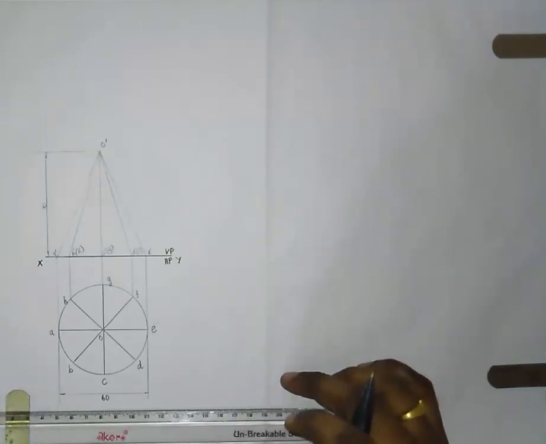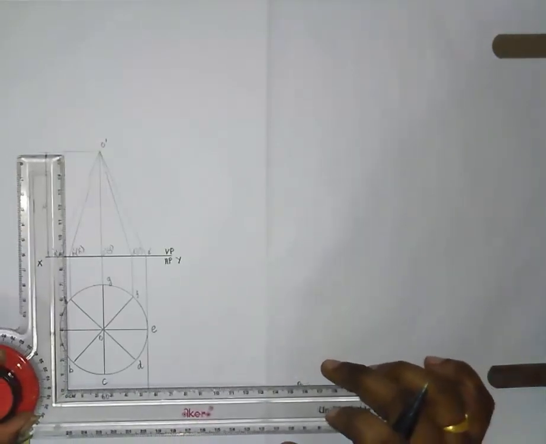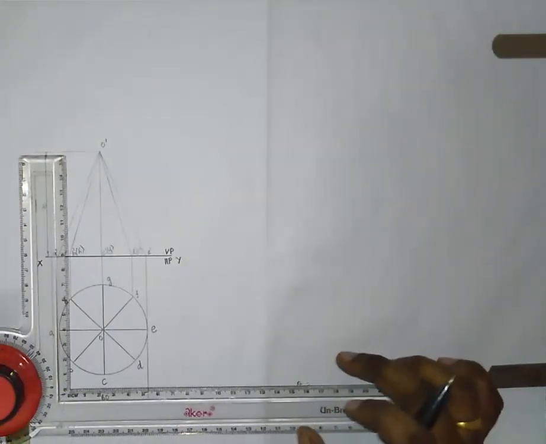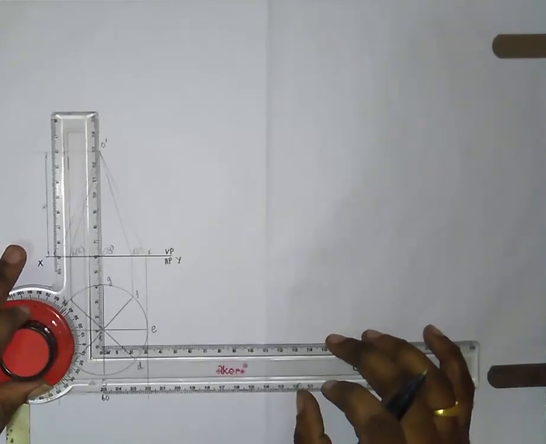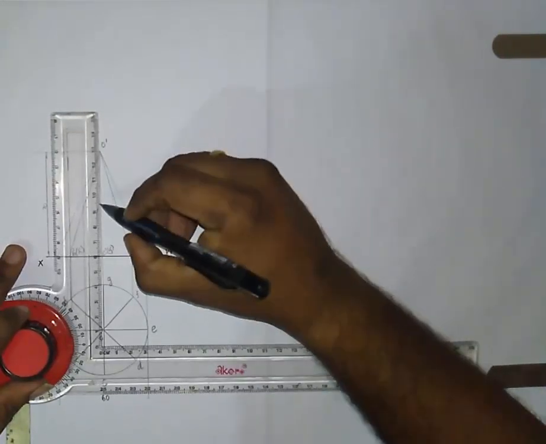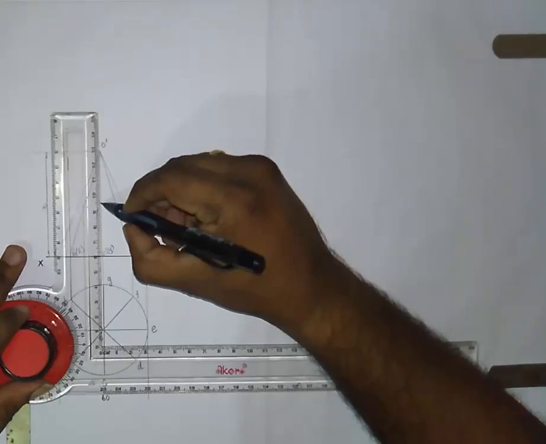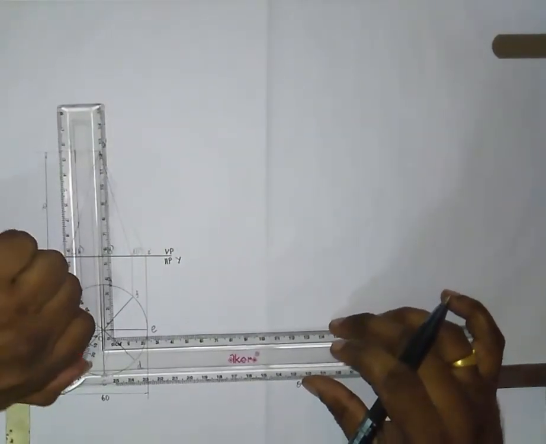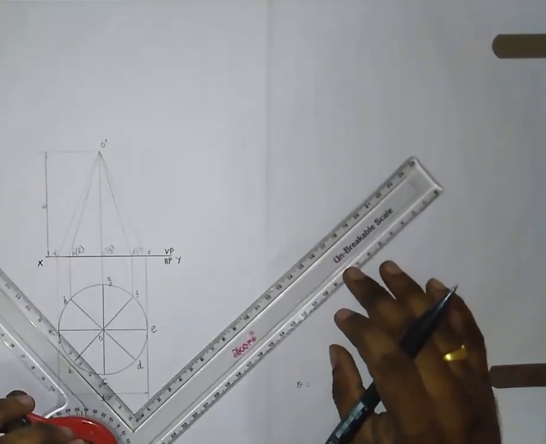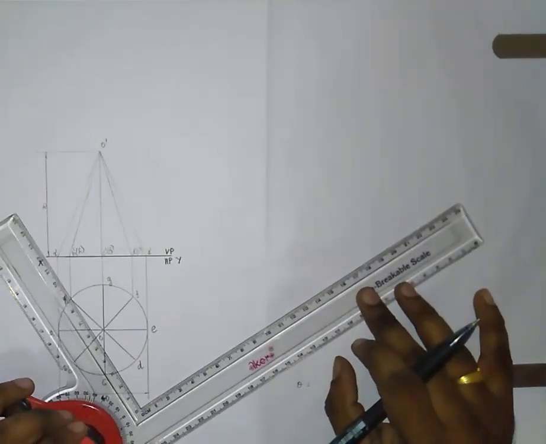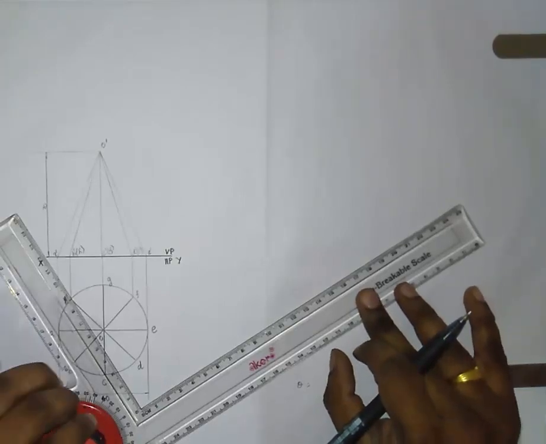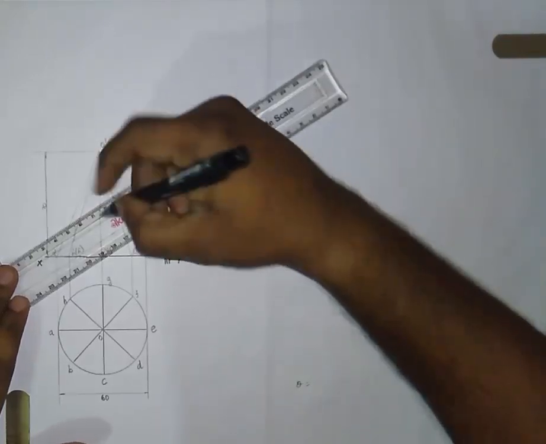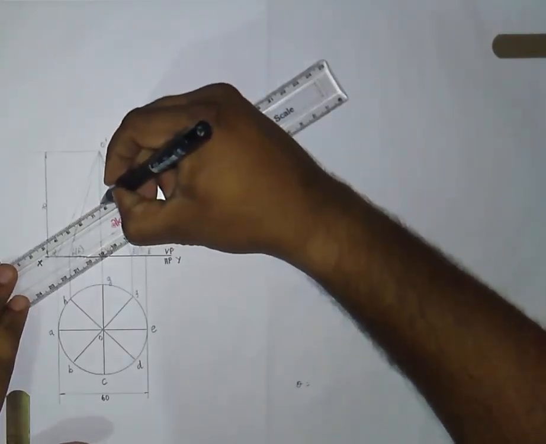So the axis length is 70 mm. Since it is bisecting, I have to make 35 mm from the base or from the top apex point, right? So I'm making a 35 mm here and this is your 35 mm, and then you have to make a 30-degree line in order to complete the cutting plane. So this is your 30-degree line. Set the 30 degree in mini drafter and draw a line through that point in order to complete the cutting plane.